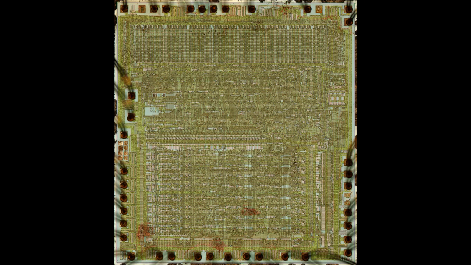Thanks in part to the amazing Visual 6502 project, which I strongly suggest you Google, the layout of the 6502 die is now well understood and can actually shed light on the design of the instruction set. When we look inside, we see 3 regions.